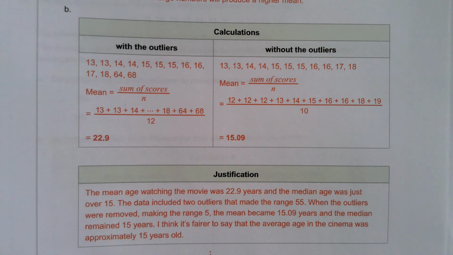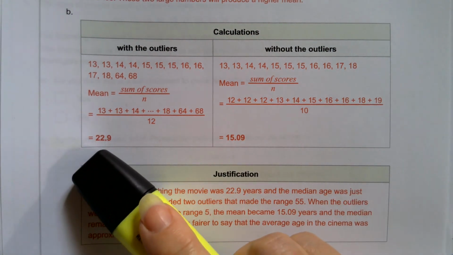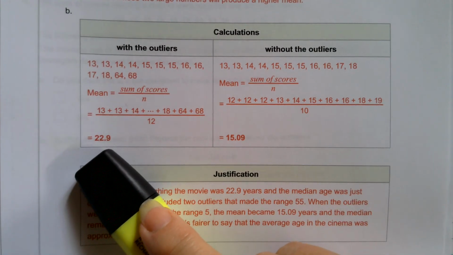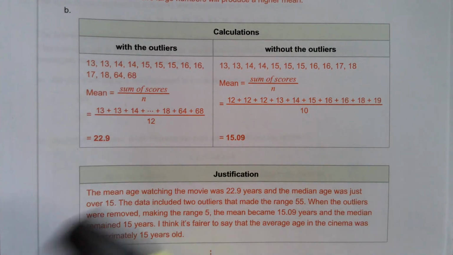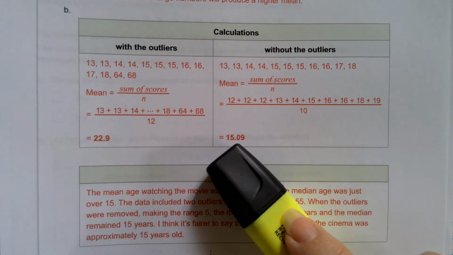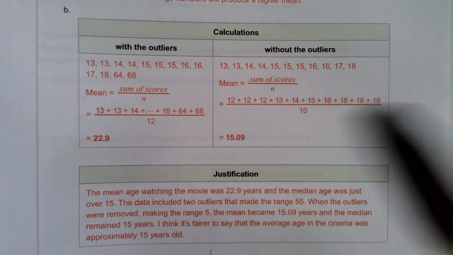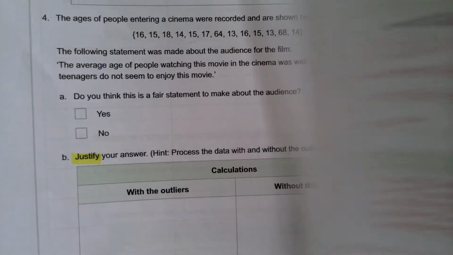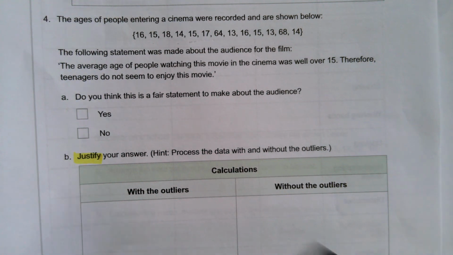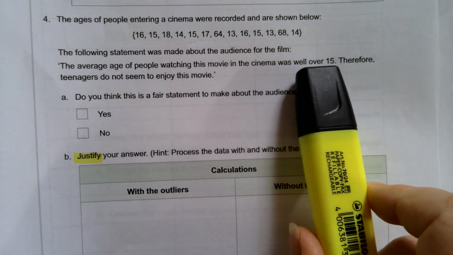So they worked out the mean, and they worked out the mean was 23.9 or nearly 24 years of age with the outliers, and the mean is 15. So remember the statement right back at the beginning, it said is well over 15.